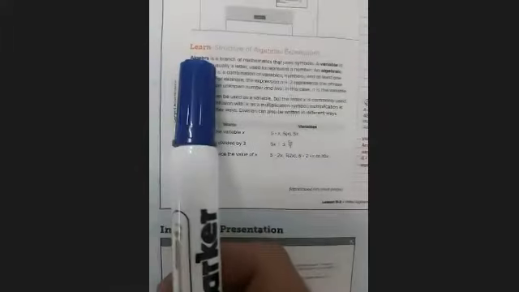Algebra is a branch of mathematics that uses symbols. A variable is a symbol, usually a letter, used to represent a number. An algebraic expression is a combination of variables, numbers, and at least one operation. For example, the expression n plus 2 represents the phrase the sum of an unknown number and 2.